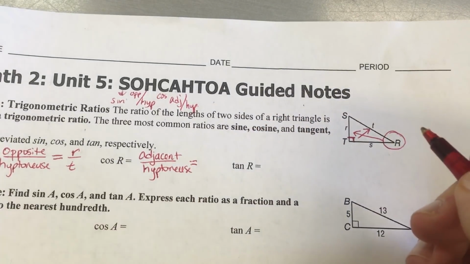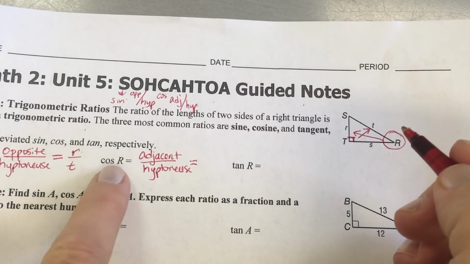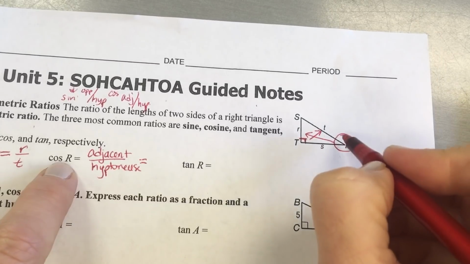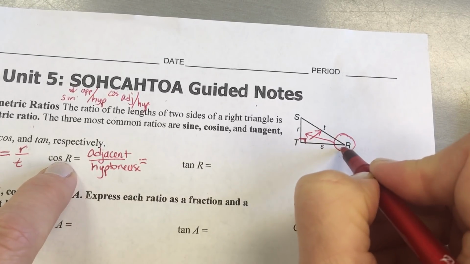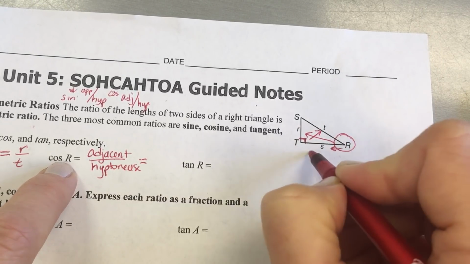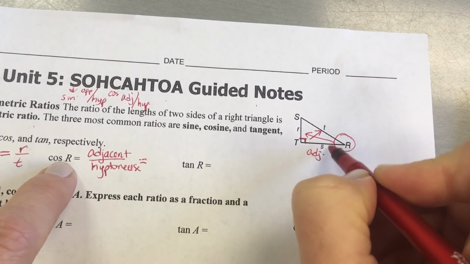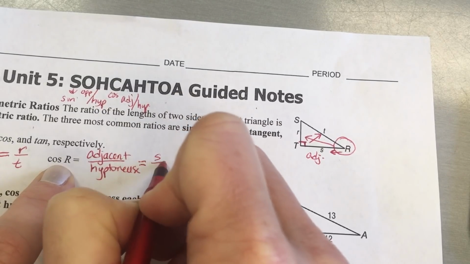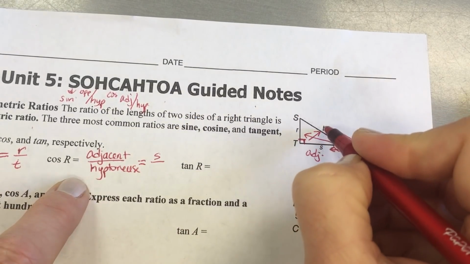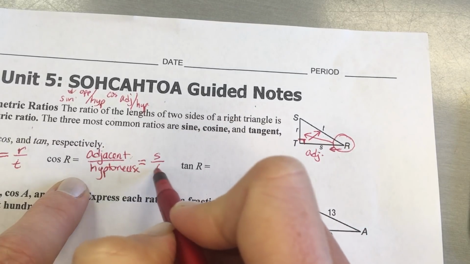All right, let's look at the triangle again. So this is cosine of angle R. Here's angle R. Adjacent is what is right next to it. So that's side S. And the hypotenuse is always across from the right angle, which is T.